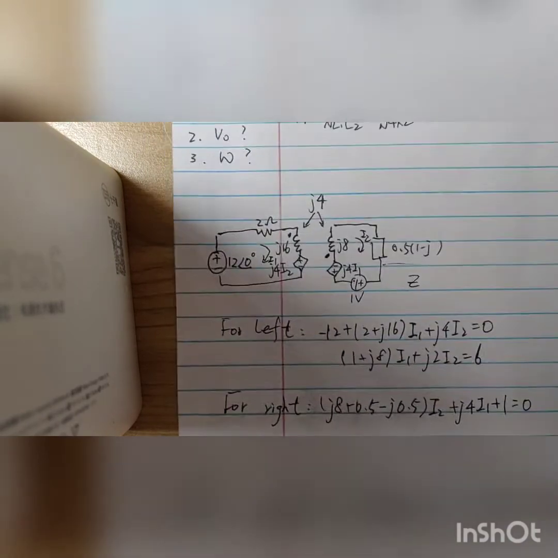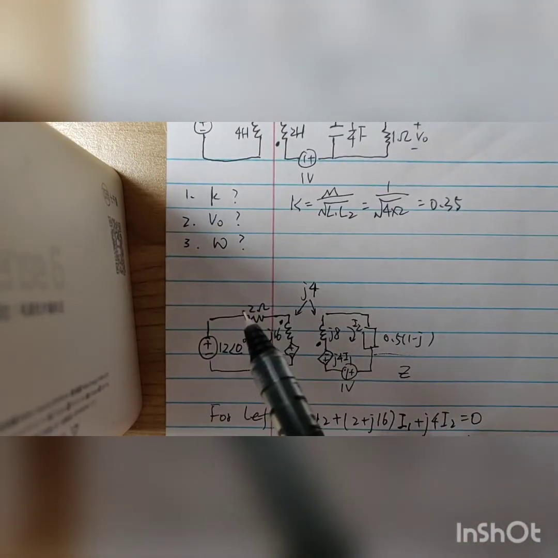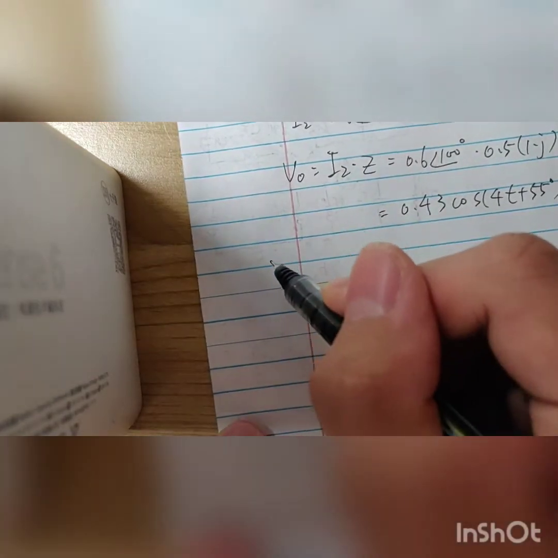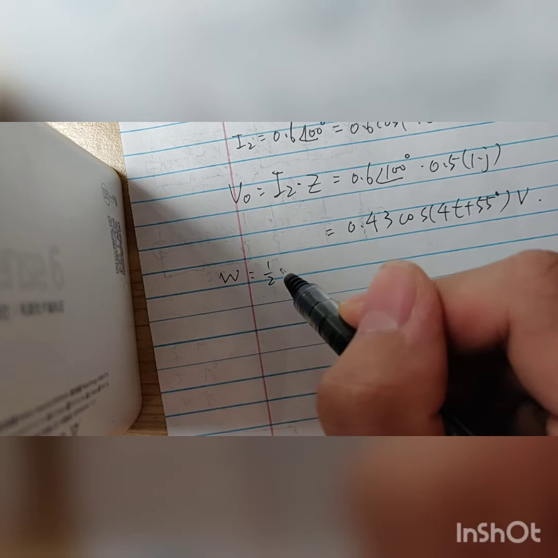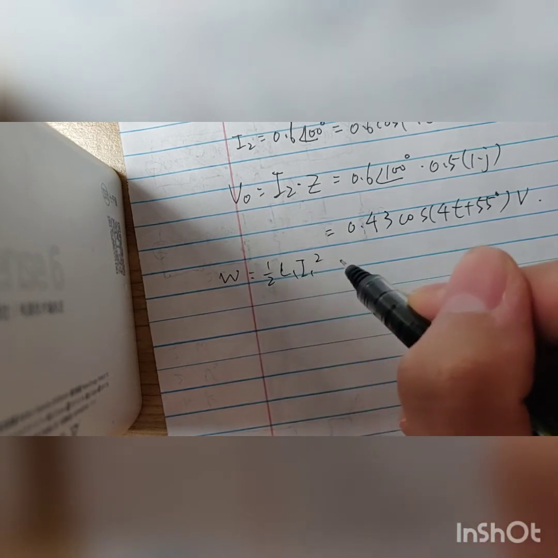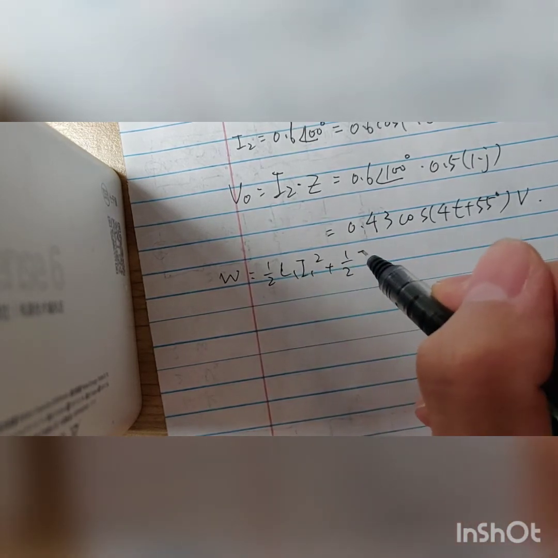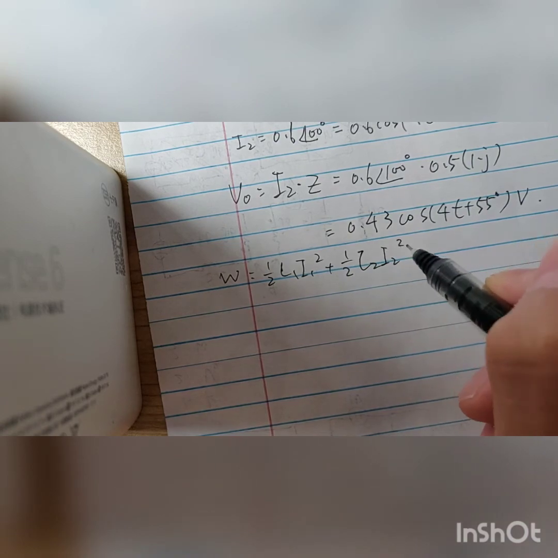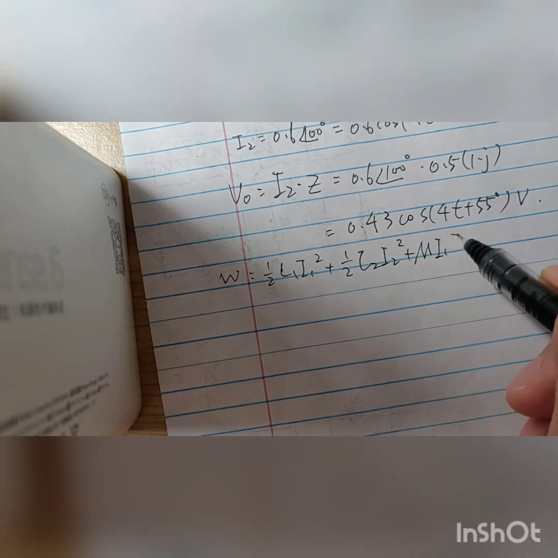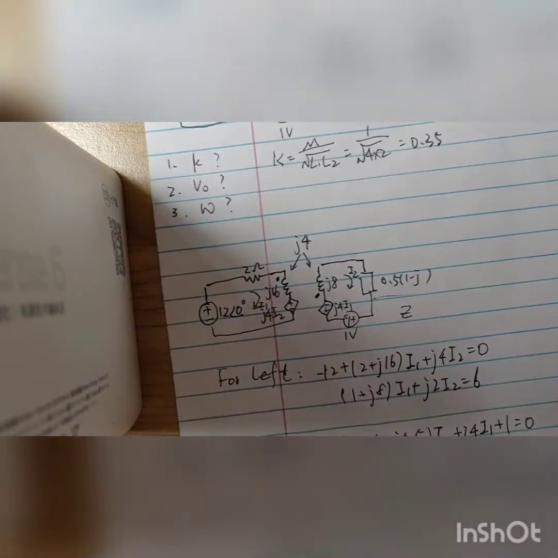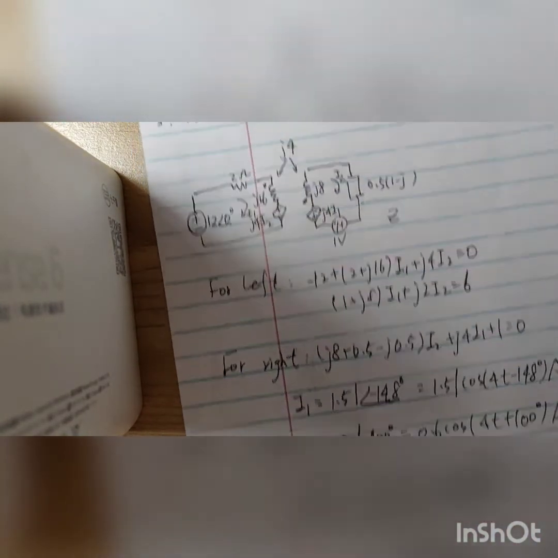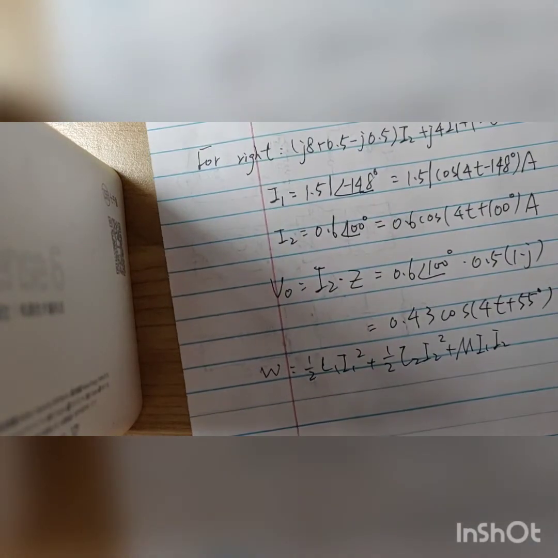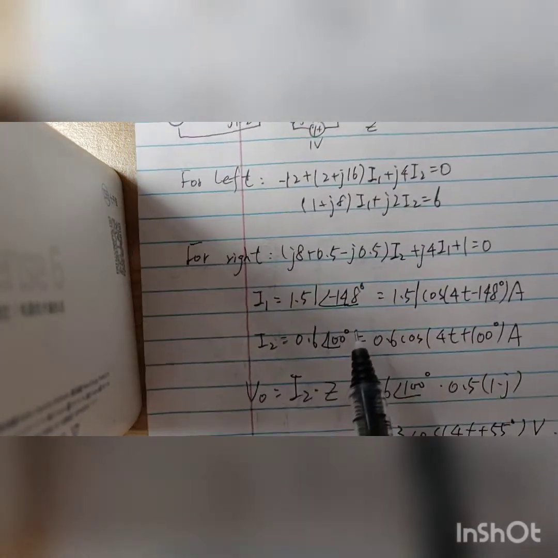That's the second one. And third one, I need to solve for the energy stored in this circuit. So the formula for the energy is 1/2 L1 I1 squared plus 1/2 L2 I2 squared plus N times I1 times I2, at time t equals 2. So here's the I1 and I2.